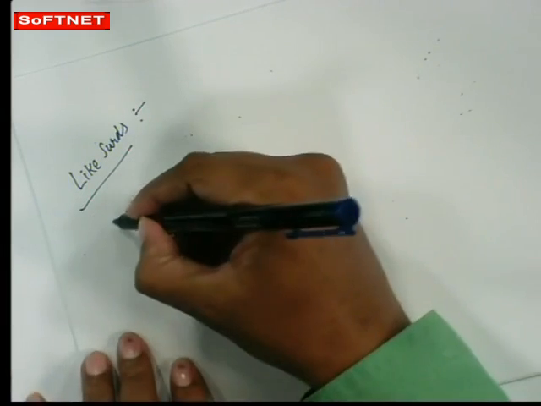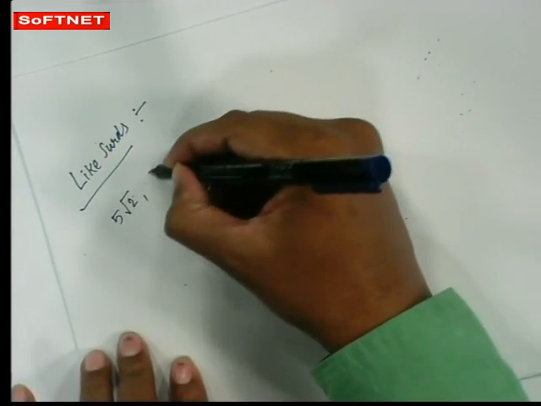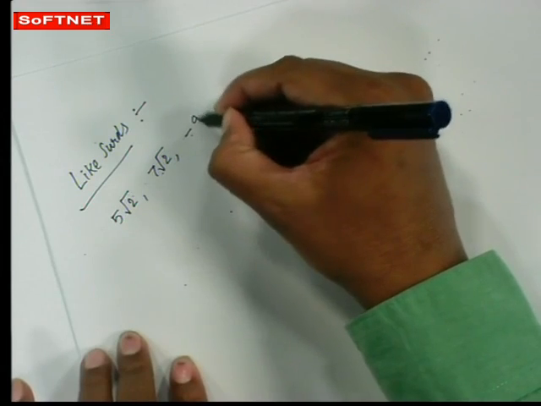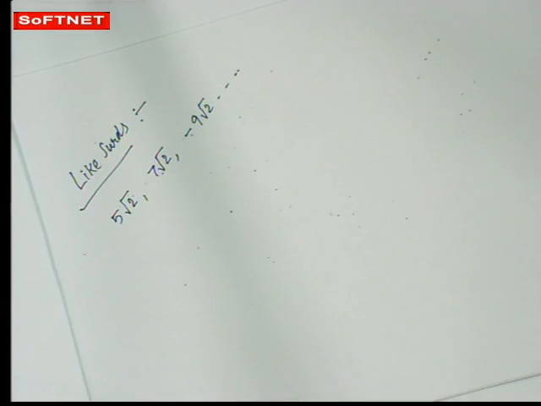By that we can easily find out what is meant by like surds. So now let us consider 5 root 2, 7 root 2, and even you can take negative also, no problem, minus 9 root 2.